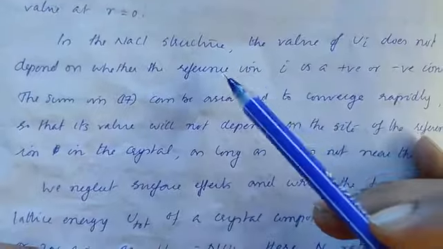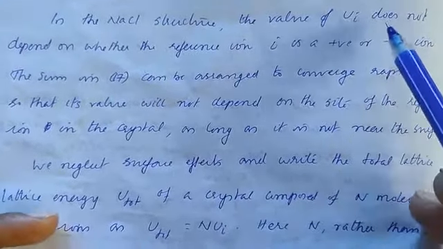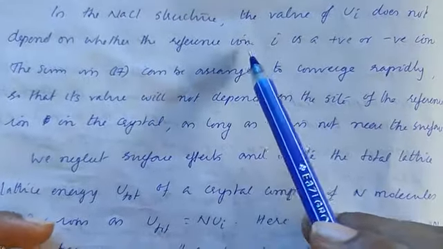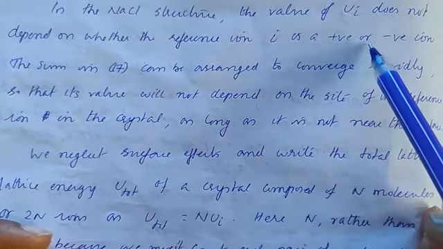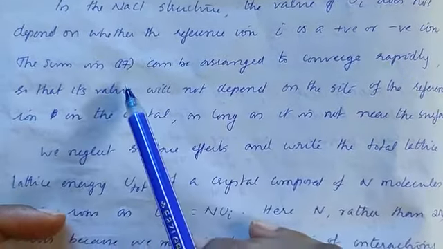In the sodium chloride structure, the value of Ui does not depend on whether reference ion i is a positive or negative ion.